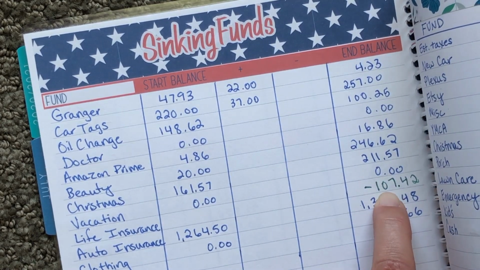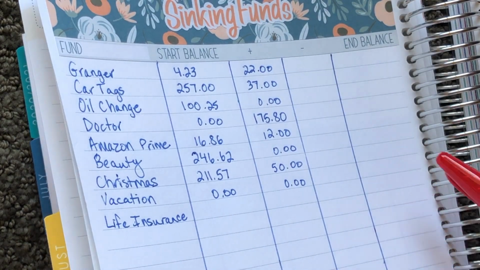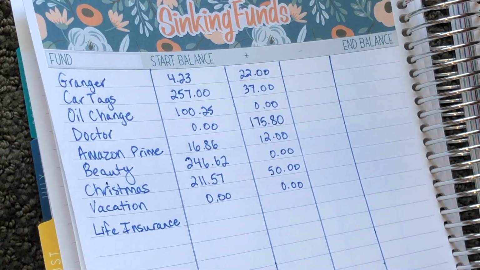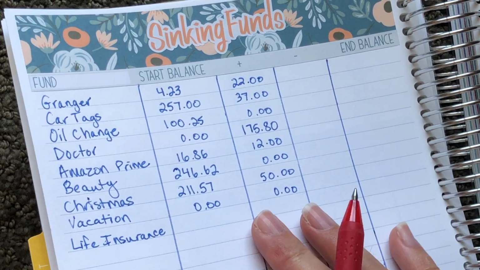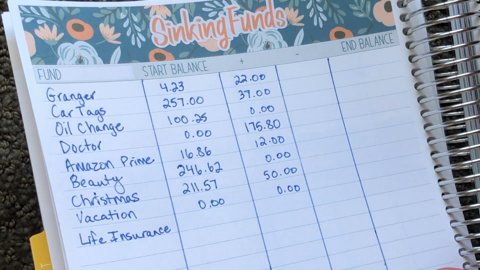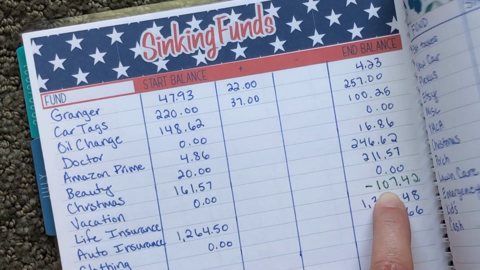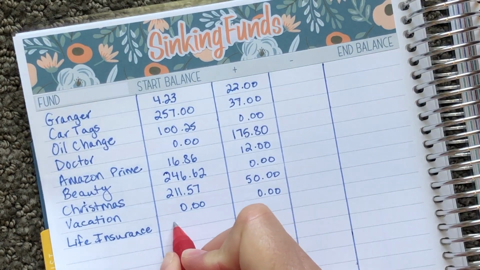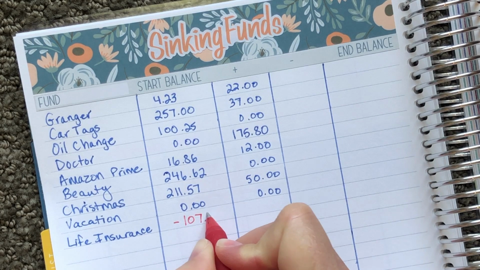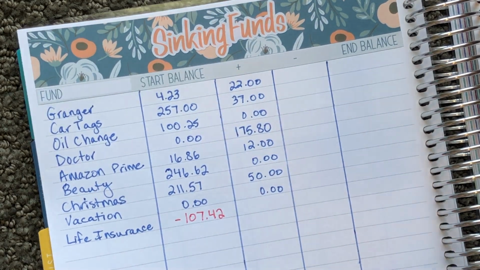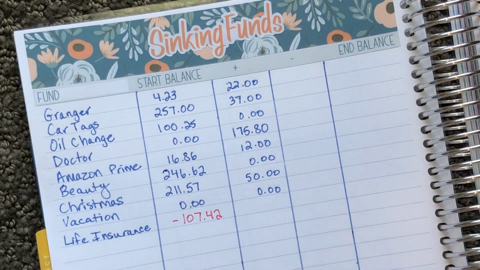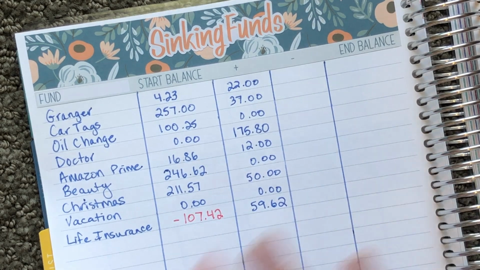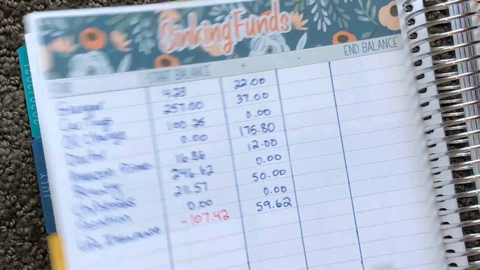So our ending balance is actually in the negative because I had just paid both, I don't know, they crossed in the mail or something, but it should work itself out now. We shouldn't have to pay again for 3 months, so there will be enough in there for next time. So negative $107.42, and then we are adding $59.62. So in the next 2 months, that'll be back in the positive, which is fine.